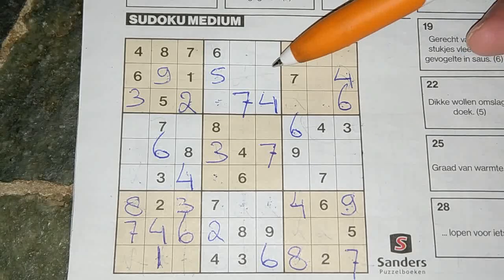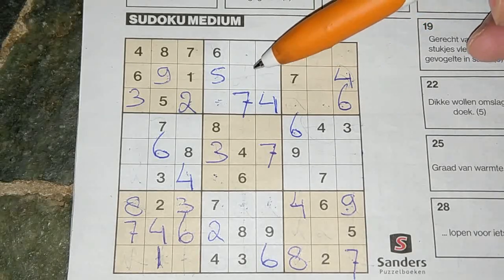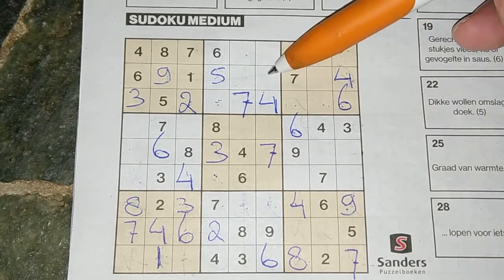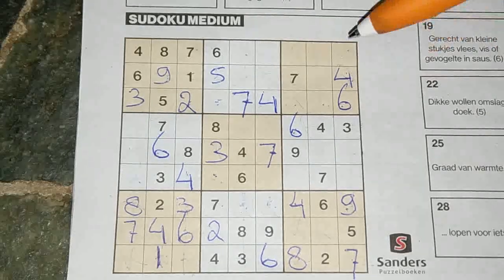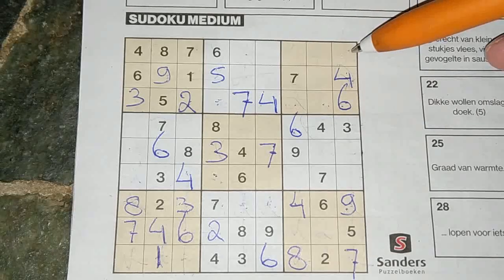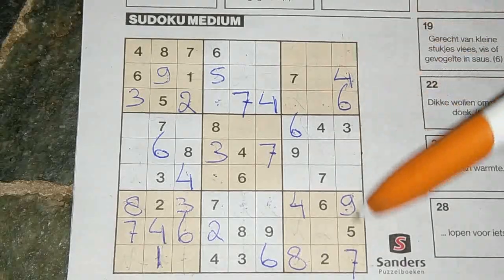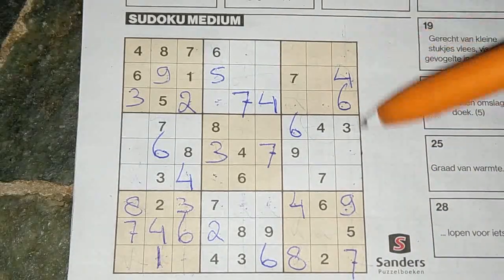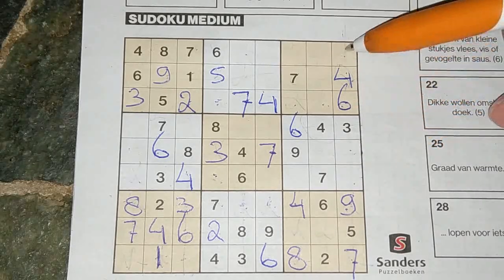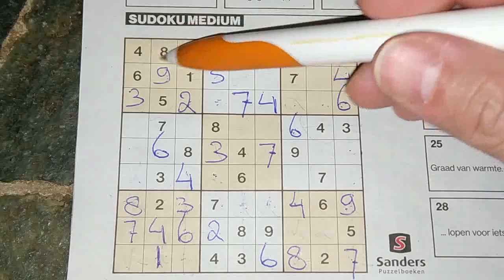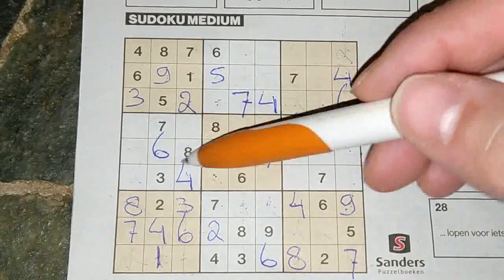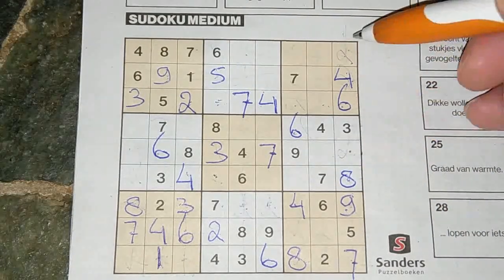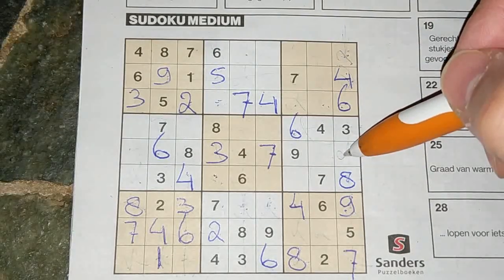3, 8, and 2. Yes. This column, the last column, 3 missing numbers. The numbers are 1, 2, and 8. I see here an 8, so no 8 there. I see there an 8, so no 8 there. Only place for the 8 should be here. 1 and 2, 1 and 2. I cannot fill this yet, need to wait.